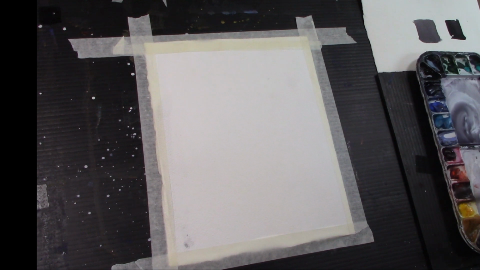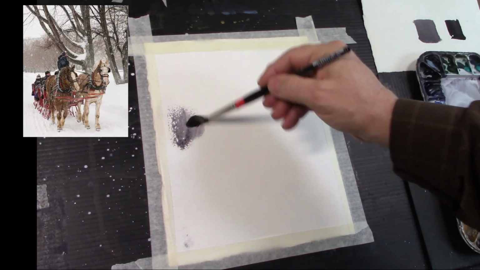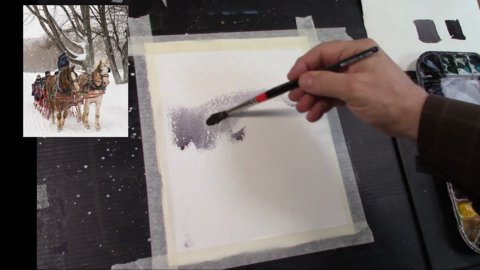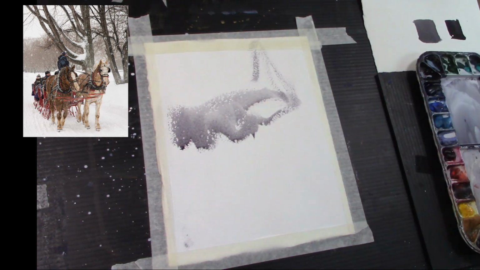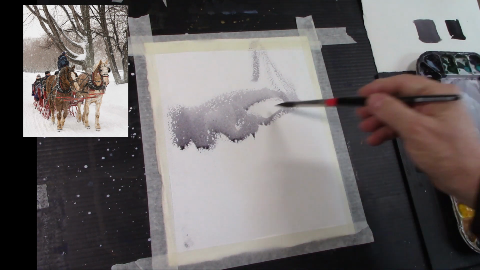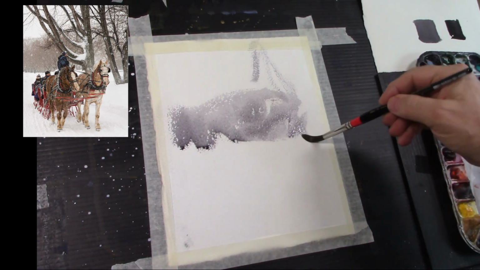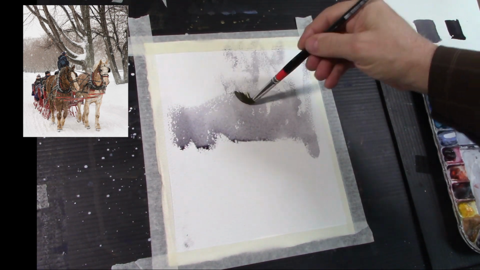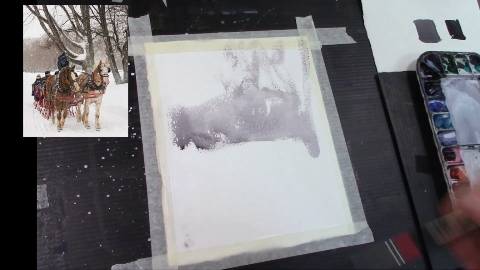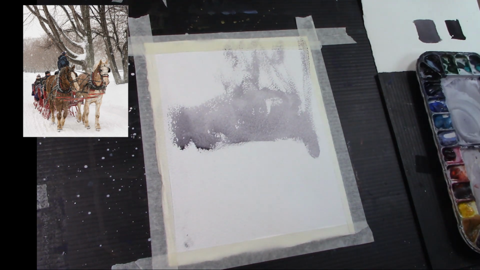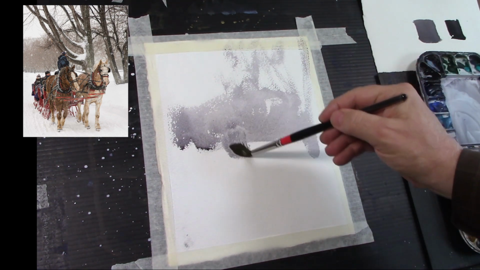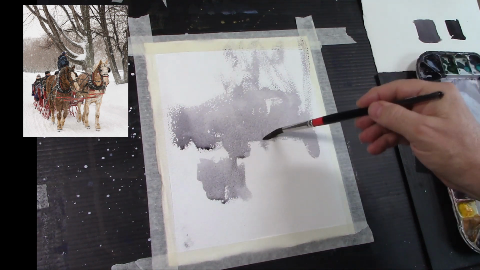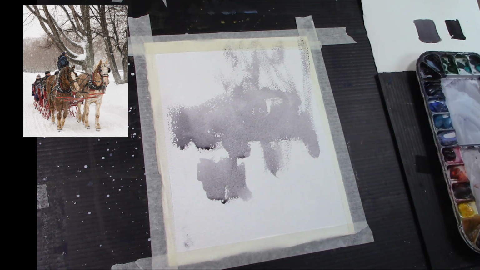Here we can start with a lighter tone. I'm going to start with a lighter tone. And it's more organic in nature, so I think using this round brush is somewhat better. Background, and how does that meet our foreground? Comes down via the carriage driver and finds its way into our horses.